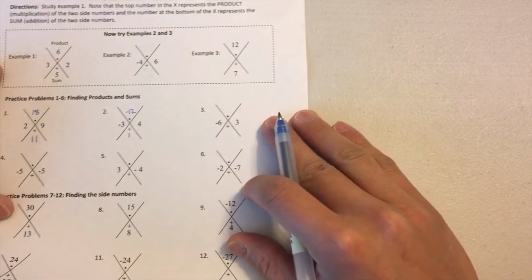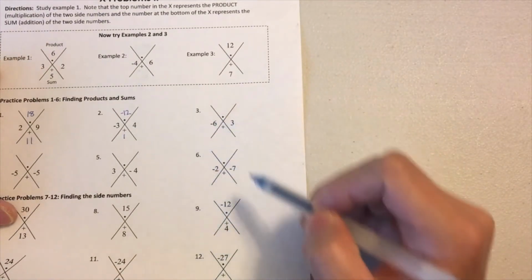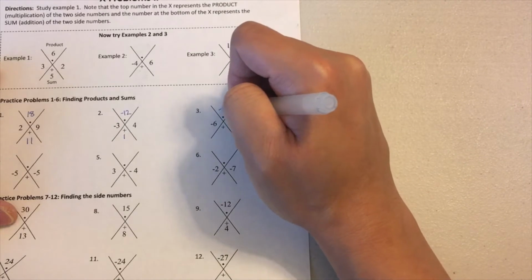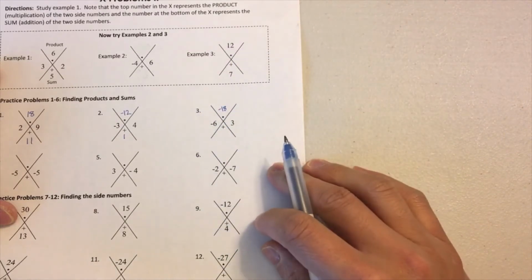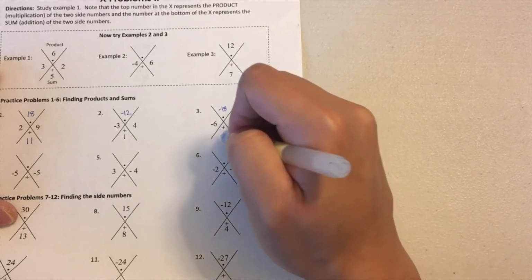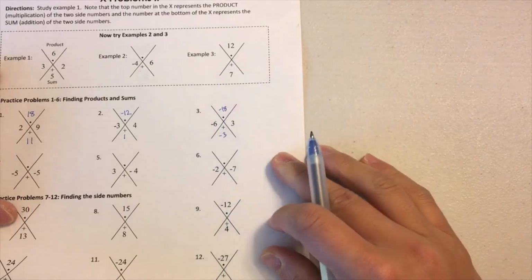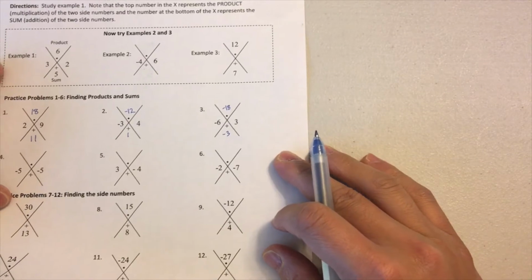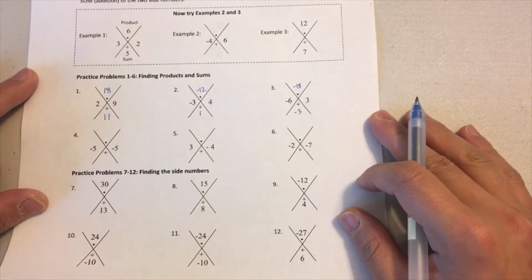Number 3, same deal. We're going to do negative 6 times 3, and you put the product on top. Now you're going to add them together. When you add up negative 6 and positive 3, you put that number on the bottom and you should get negative 3. So far, we just completed 3 X problems.